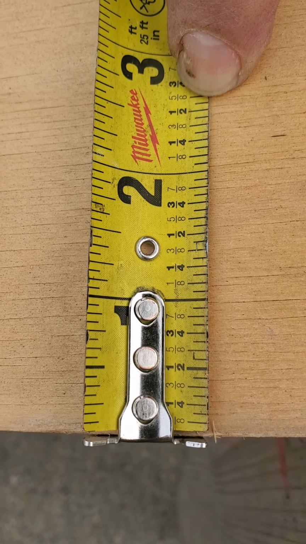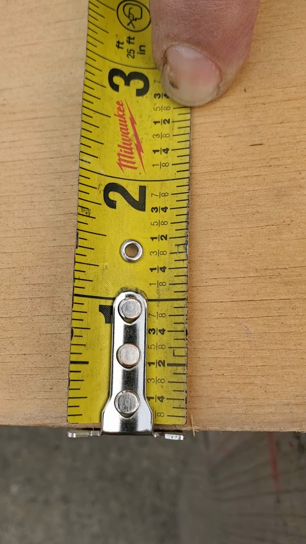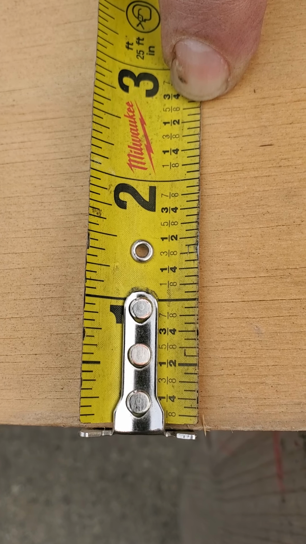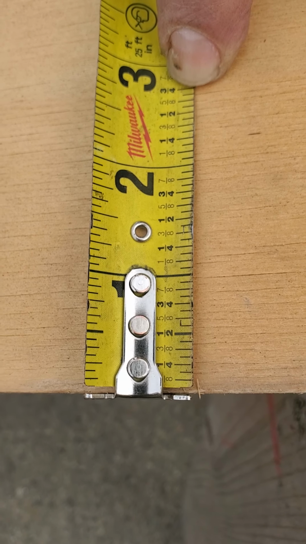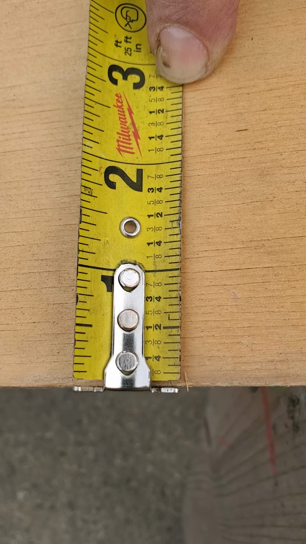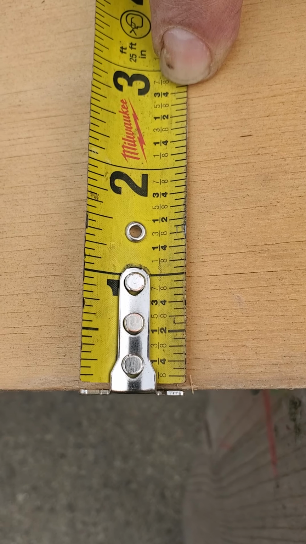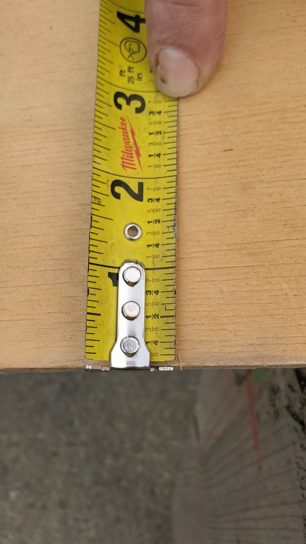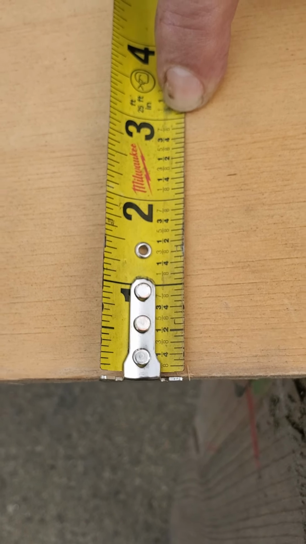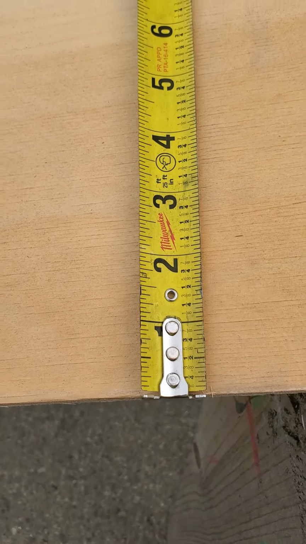Add another 16th, so that's 9 16ths. Add another 16th, 10 16ths, reduces down to 5/8. 5/8 plus another 16th, and then another 16th is 12 16ths or 3/4, and so on, all the way up, and then you get to the other inch.